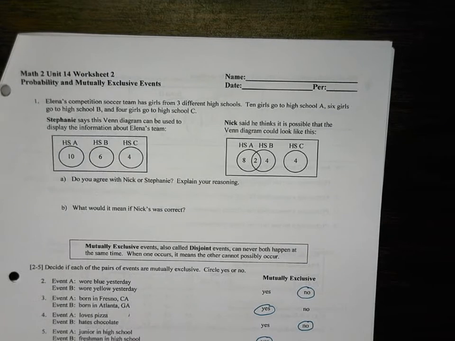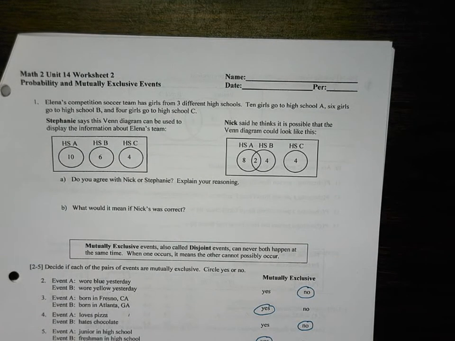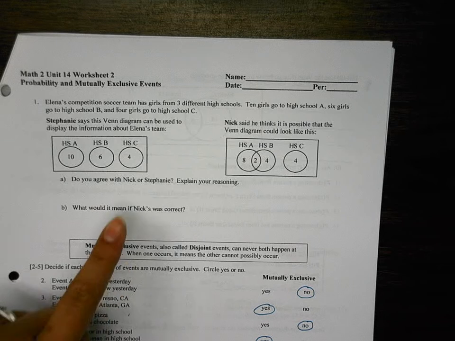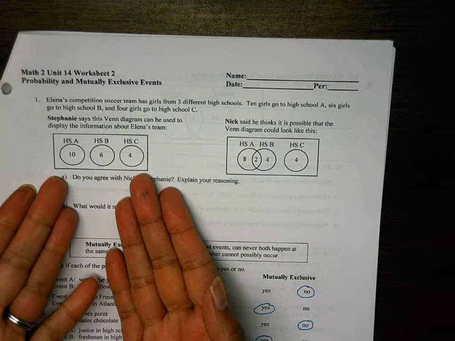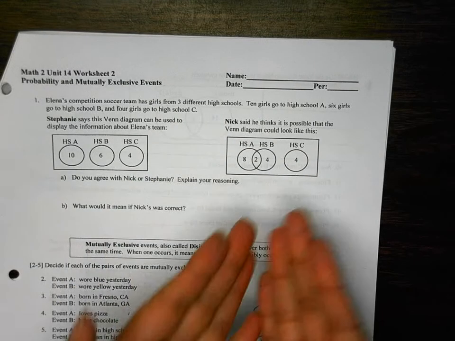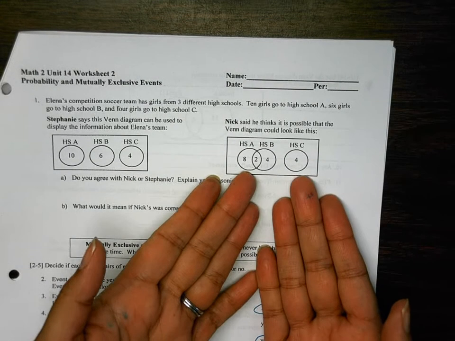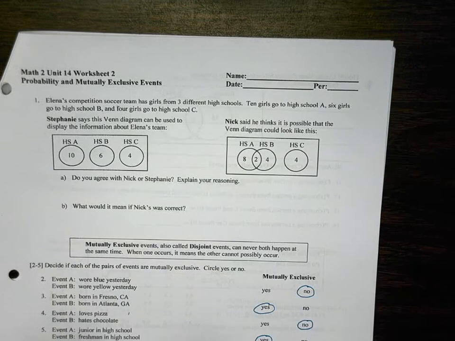Okay, Elena's competition soccer team has girls from 3 different high schools. 10 girls go to high school A, 6 girls go to high school B, and 4 girls go to high school C. Stephanie says this Venn diagram can be used to display the information. Nick says no, we can also explain that it's a possible way to present the information.